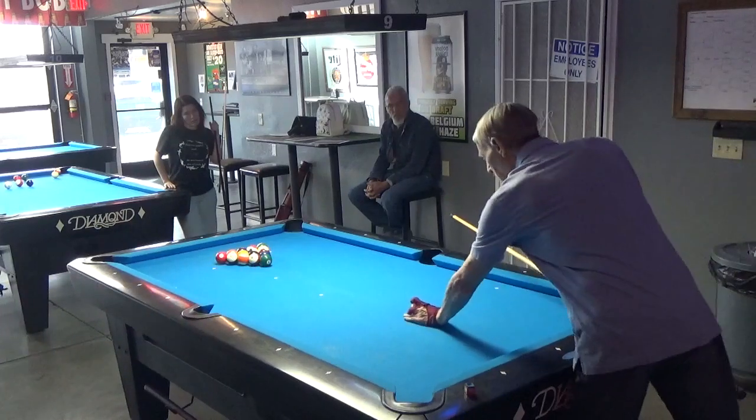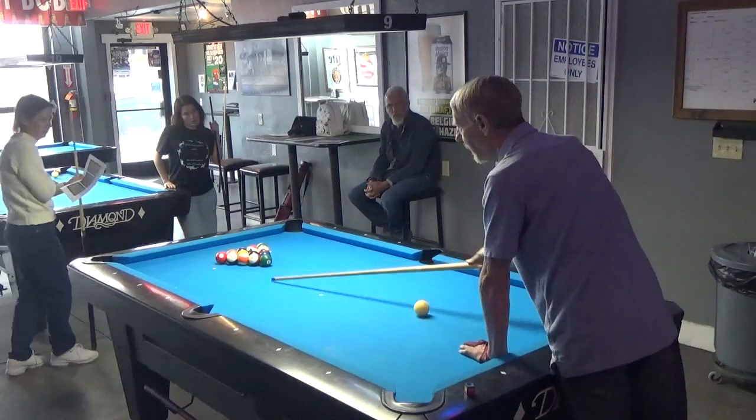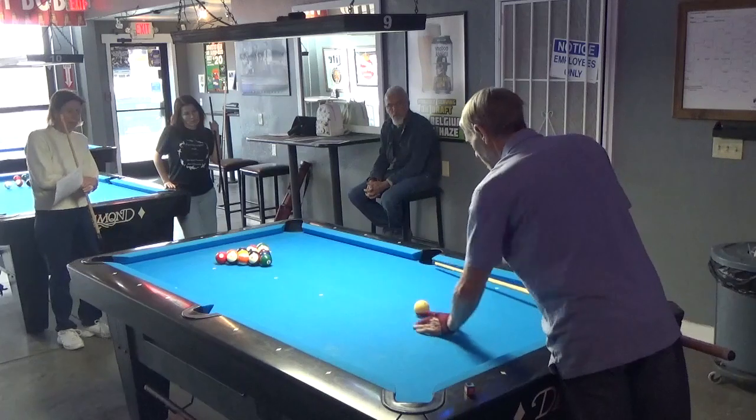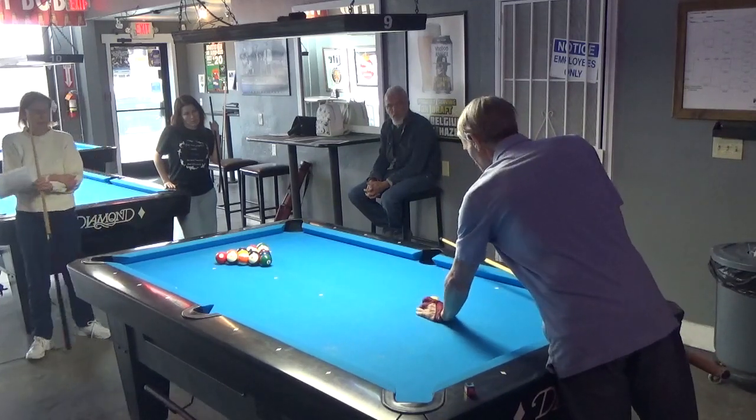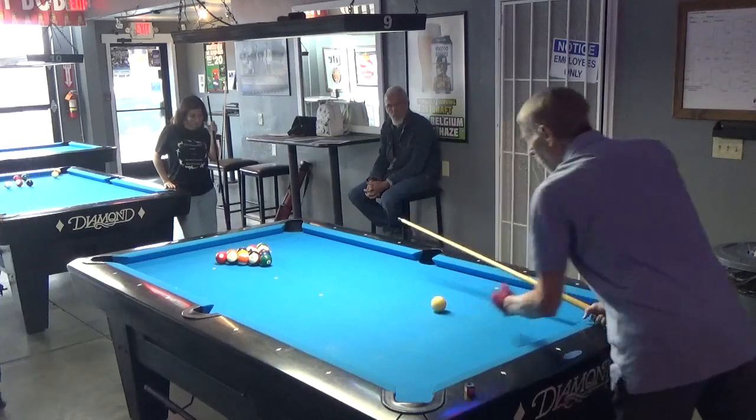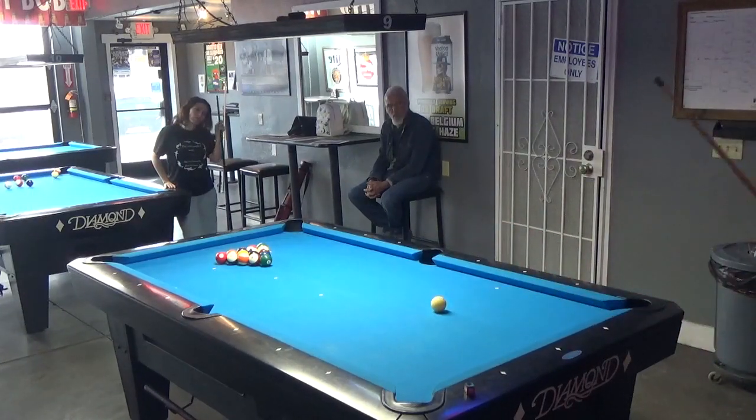I never break from dead center because it has a tendency to scratch in the side pockets. I put it slightly to one side or slightly to the other. Now, as far as the break itself, you want to maybe have a little bit longer bridge, a longer stroke, and a longer follow-through. All of those things I just mentioned equal power.